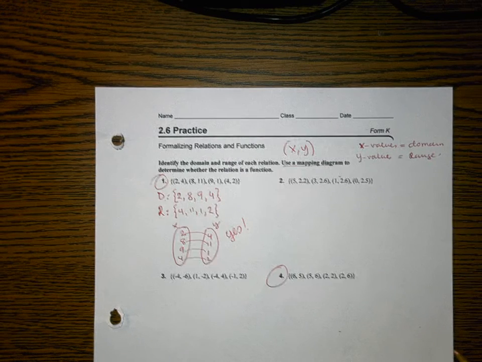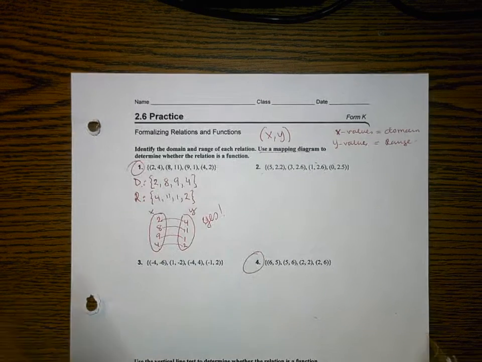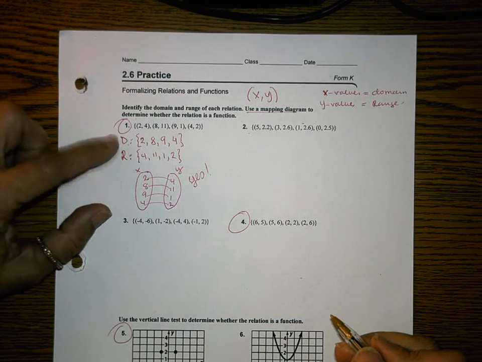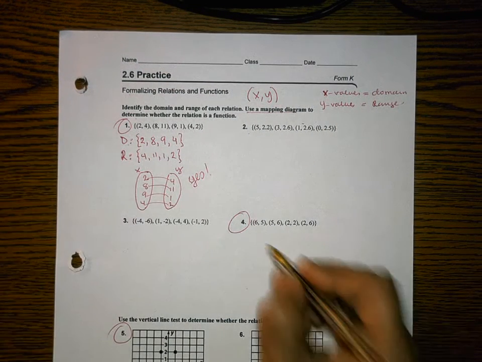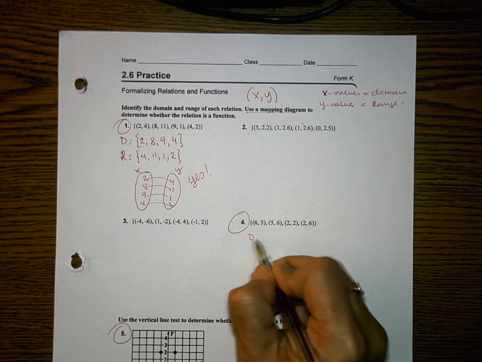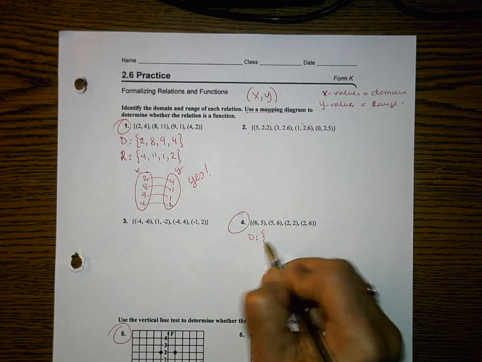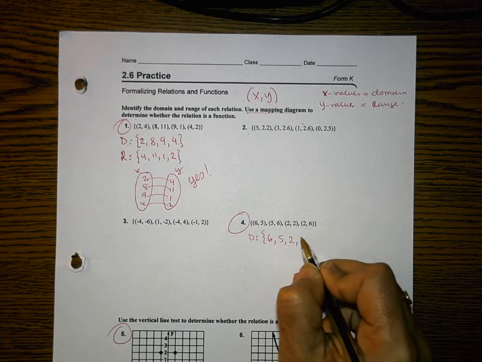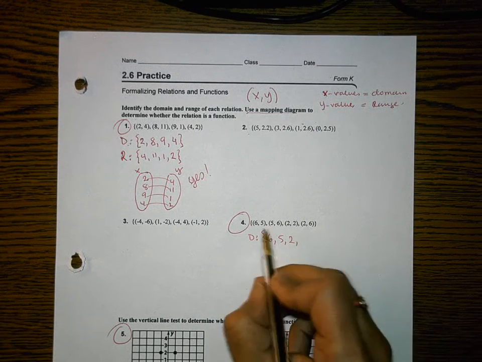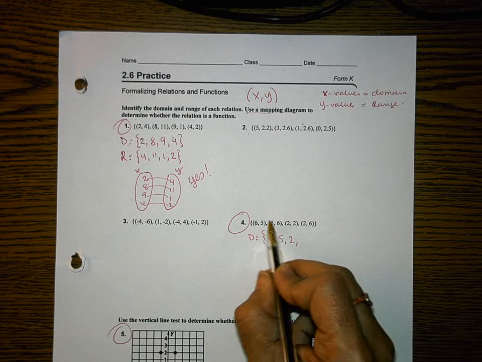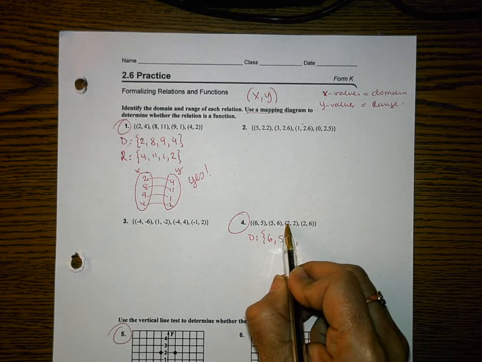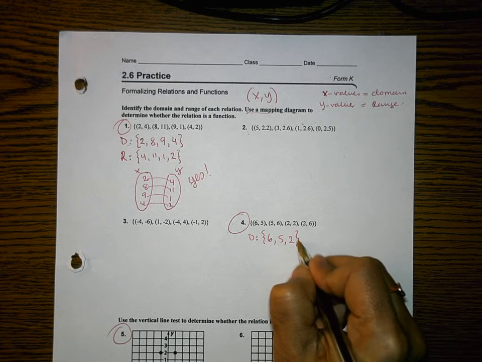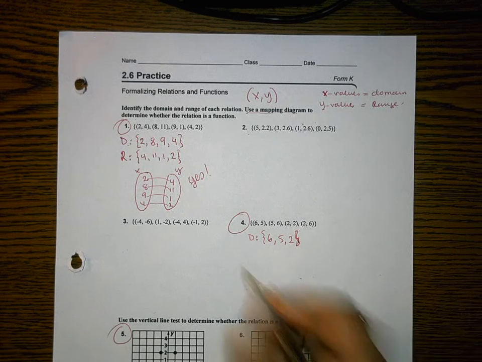Okay? Let's do one more, the same exact concept, the same exact homework. Keep your homework nice and neat so you understand what you're doing. Here goes my domain. I'm going to pick only the X values: 6, then the 5, then the 2, but there's a 2 over here again. I'm not going to repeat it. I don't need to write the same number twice. Now let's write the range.